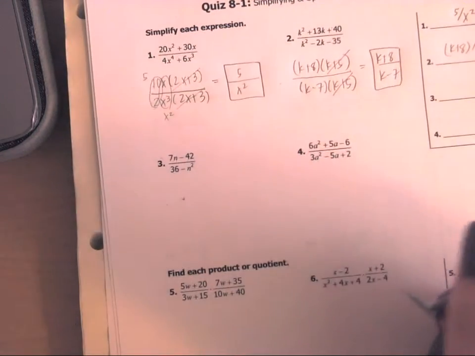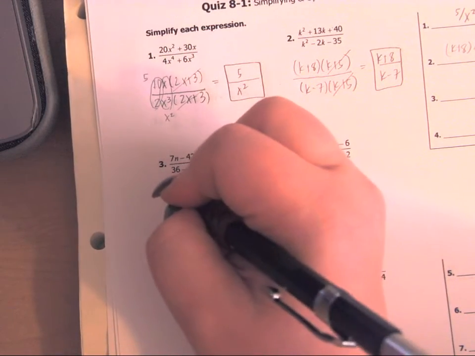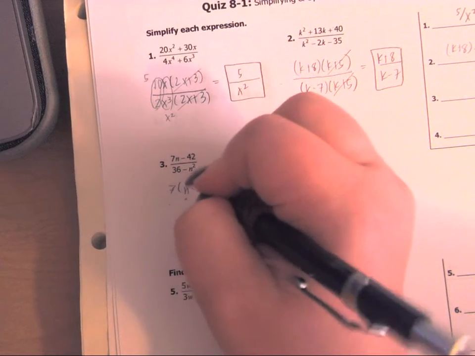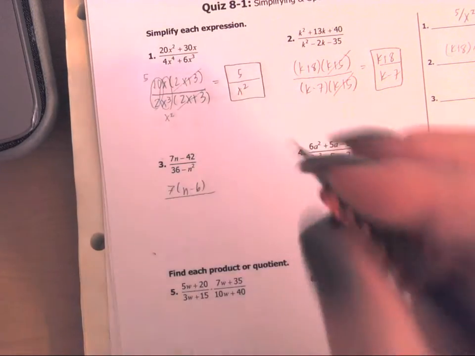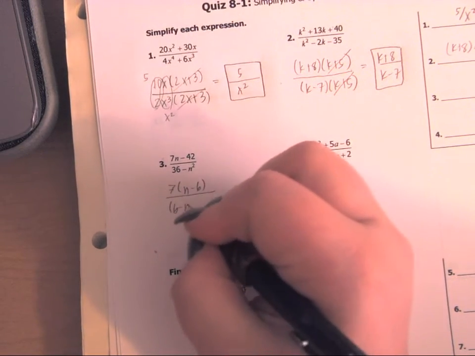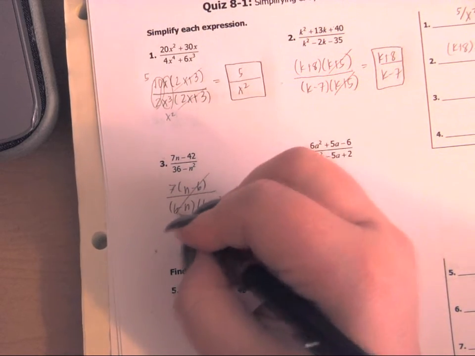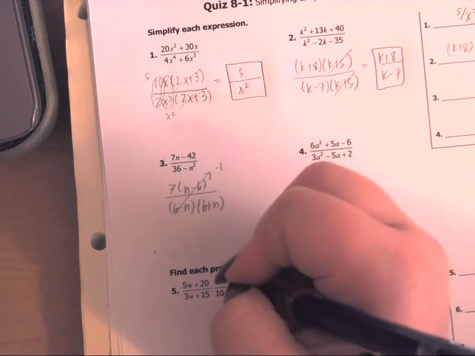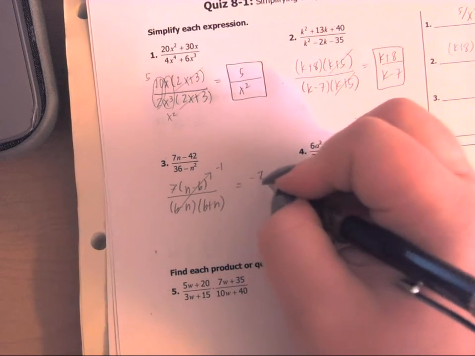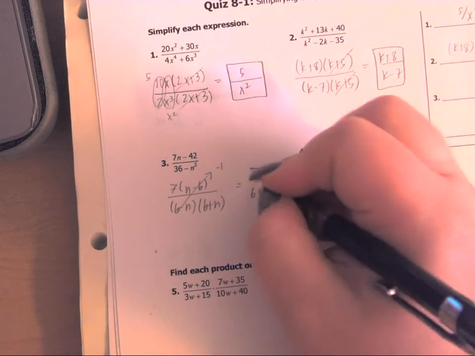Okay, and then this one, you can take out a 7, and then you get n minus 6, and the bottom is a difference of squares, so that's 6 minus n and 6 plus n. And then these cancel to negative 1 because they're opposites, and then you get negative 7 over 6 plus n.